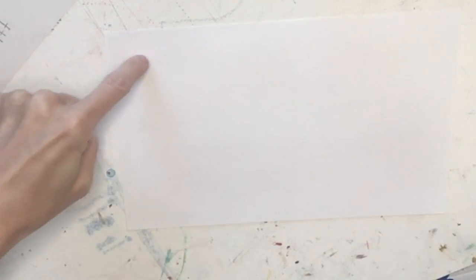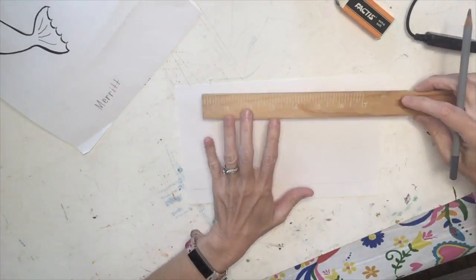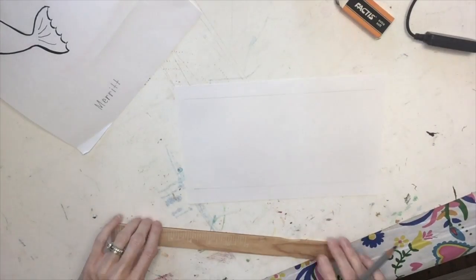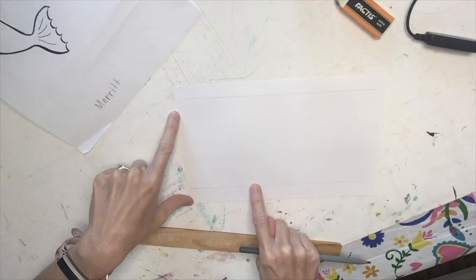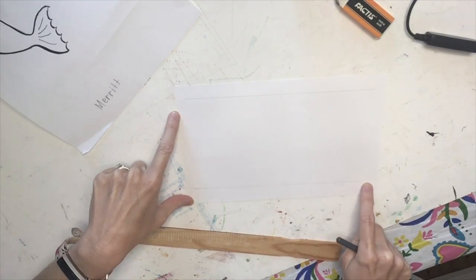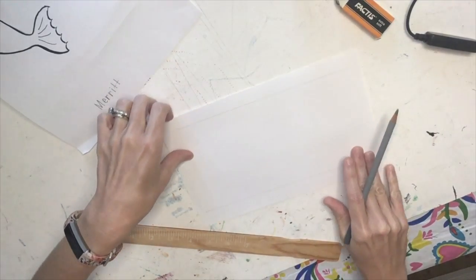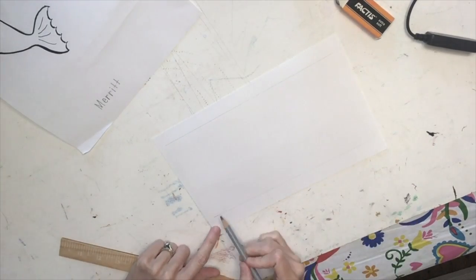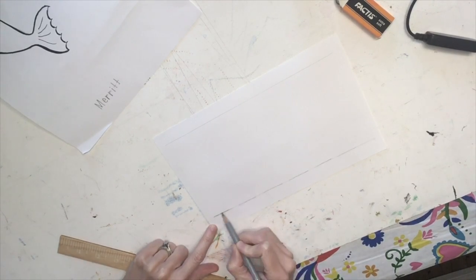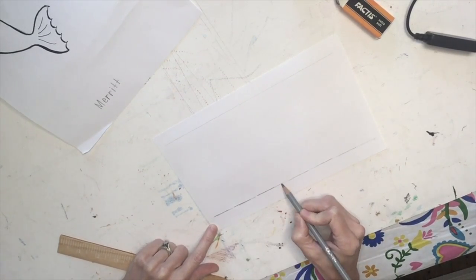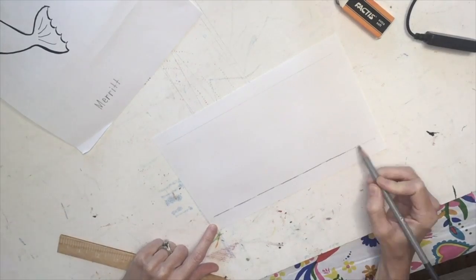So what I'm going to do is use a ruler, and give myself a little marker at the top and at the bottom. It has 7 spaces in it, so I need to make sure I have 1, 2, 3, 4, 5, 6, 7 spaces. So I'm going to turn my paper a little bit so that I can see it better, and then I'm just going to make a little sketch line. 1, 2, 3, 4, 5, 6, 7.